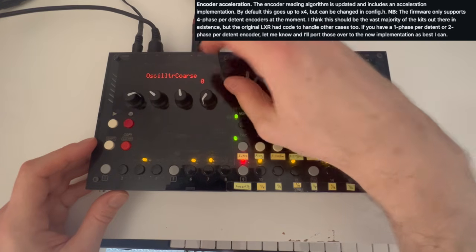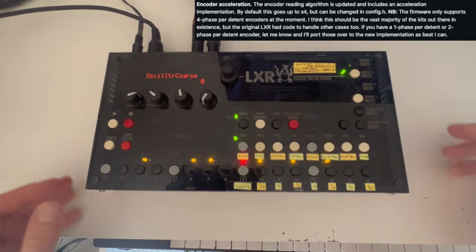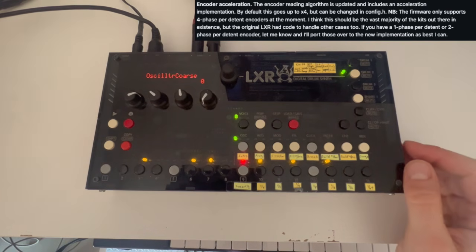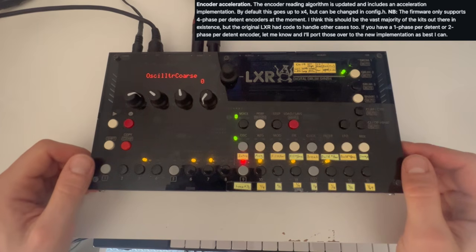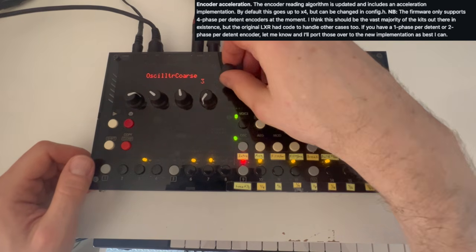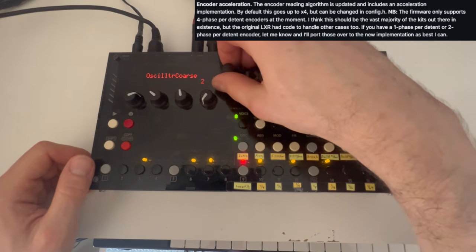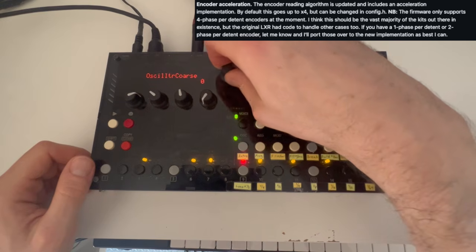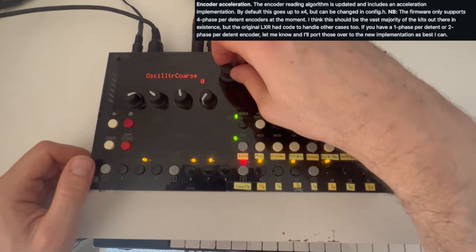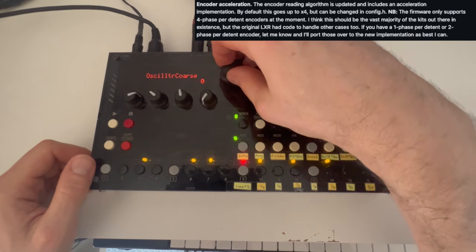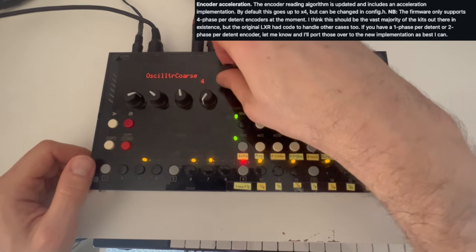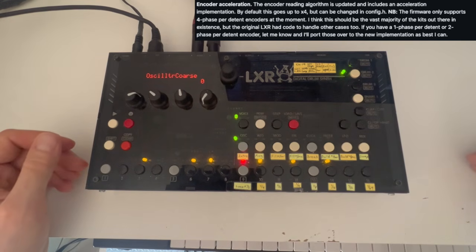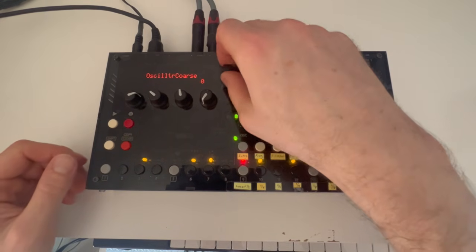Yeah, so that's the encoder. Hopefully it'll be a little bit better. The only thing I should mention is if you have a really old kit that has a non-4 phases per encoder detent, I think almost all of the LXR kits should have the same type of encoder. But if you notice your encoder is super fast, or super slow, then let me know and I'll put back in the one phase per detent and two phase per detent implementations.